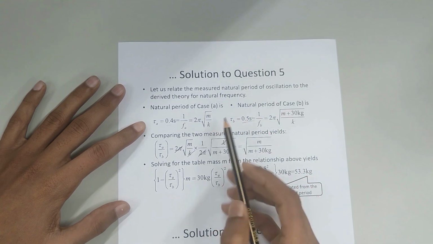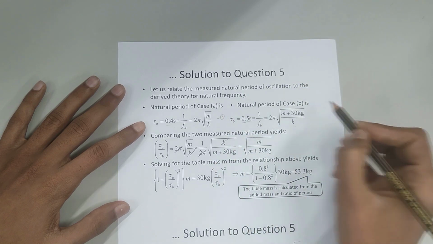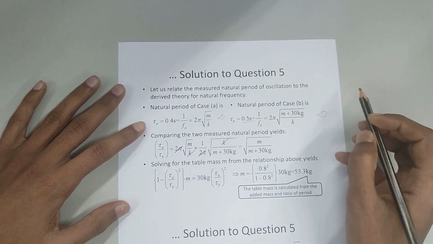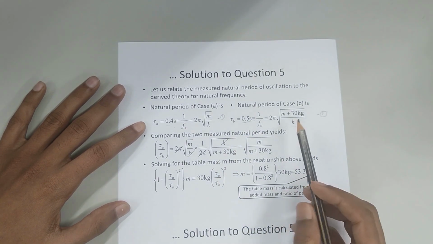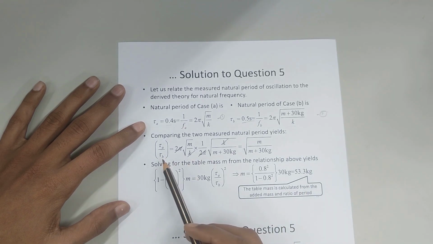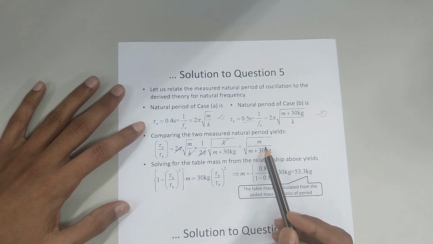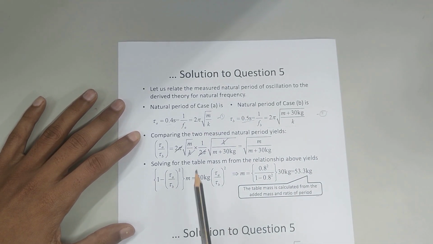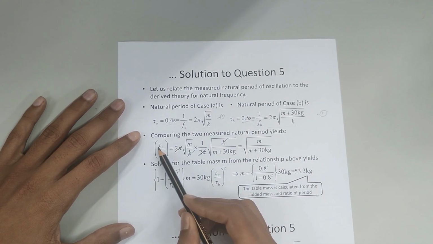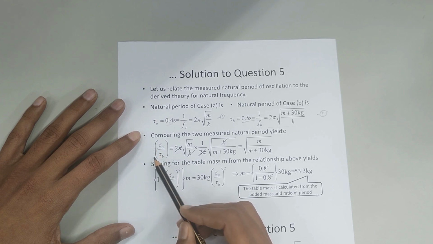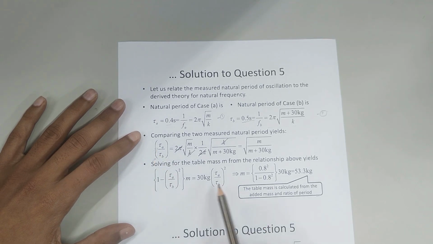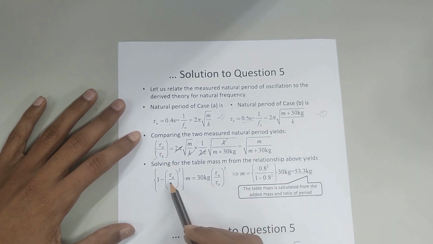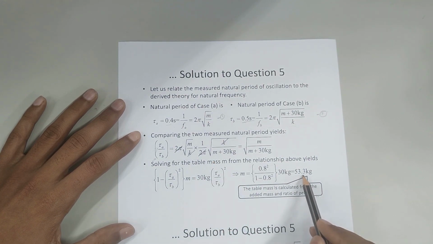Comparing equation 1 and equation 2 and taking the ratio of these two equations, we get Ta by Tb equal to under root of m by (m plus 30 kg). Now we know the time period for case 1 and for case 2, and from that we get the mass of the table as 53.3 kg.